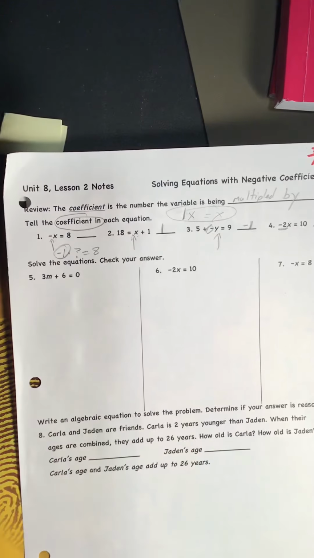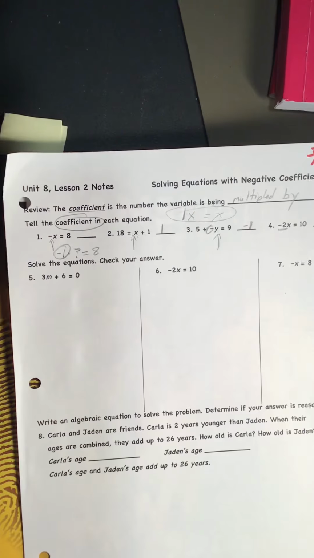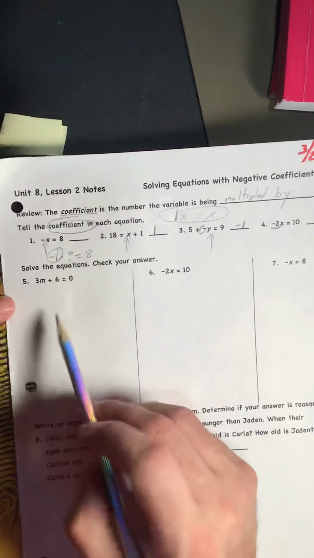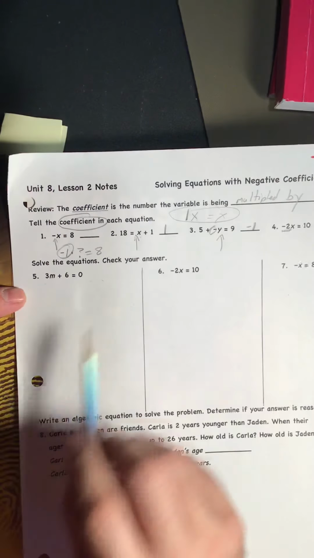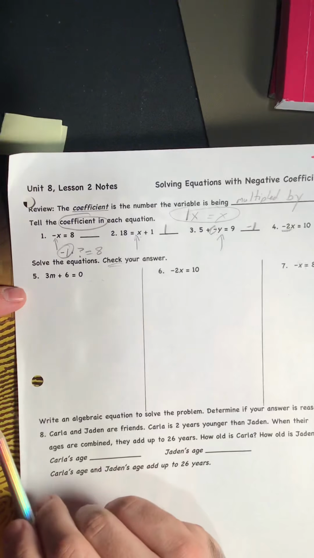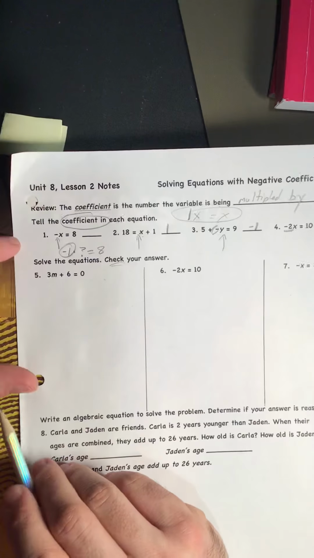All right, the next few problems here, it's telling us to solve. That means what is the variable? What is m, x, and x here on 5, 6, and 7? In order to do this, remember when we were in class, we talked about getting the variable by itself, isolating the variable. This, again, means 3 times something plus 6 equals 0. It's easy to check, so we might run a couple checks here just to be sure we are correct.